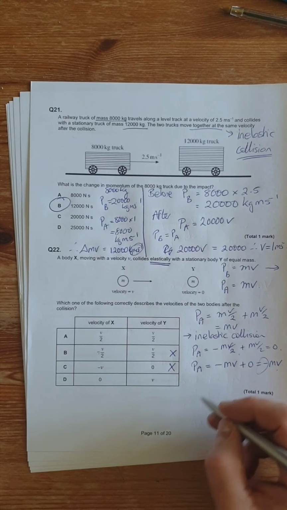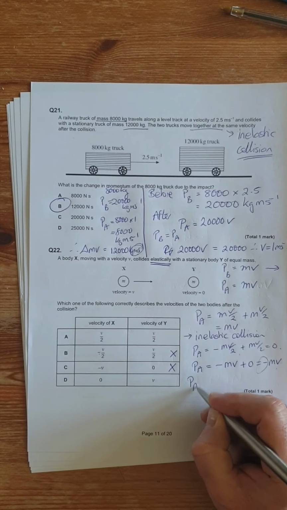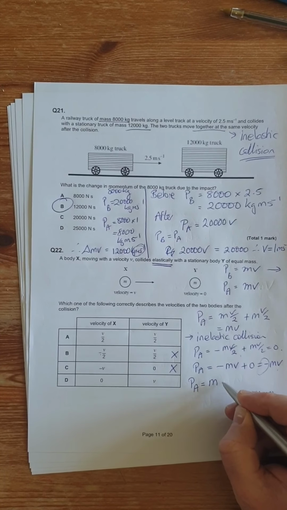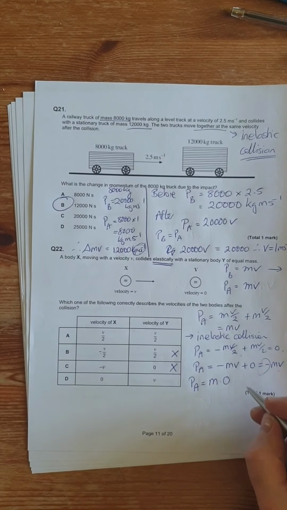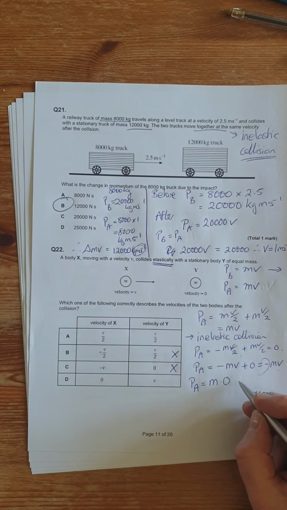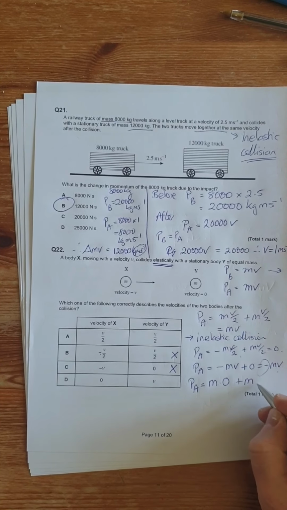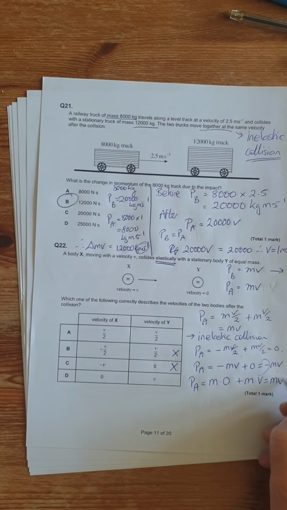So this leaves us with the last one. We can check that. We're saying that the momentum afterwards is the mass of body X times 0 plus the mass of body Y times V, which equals m times v.